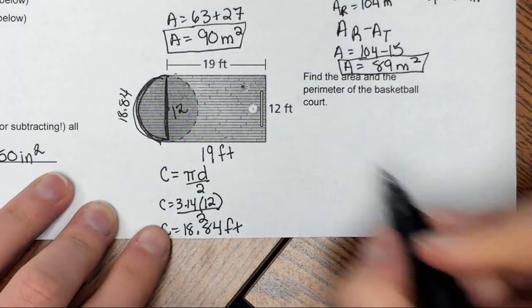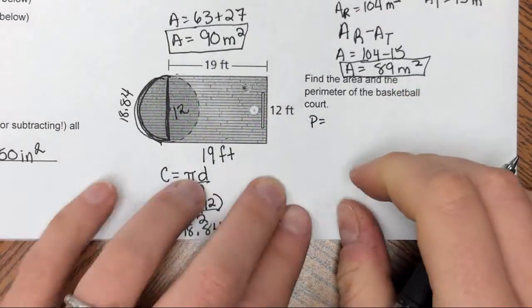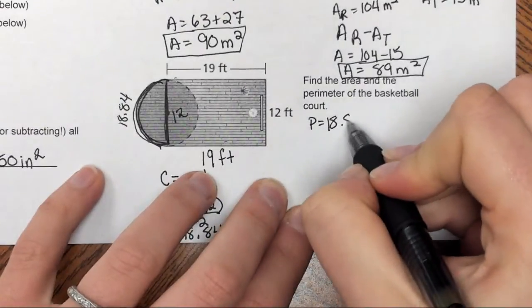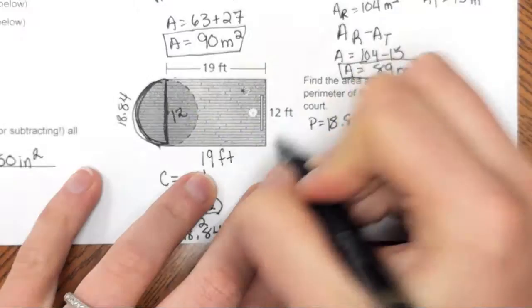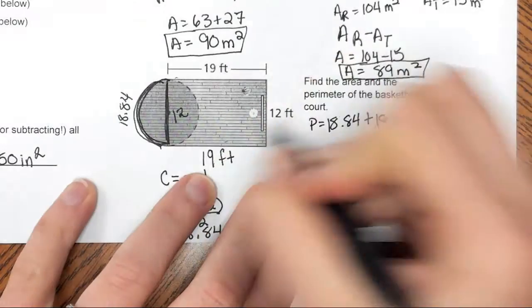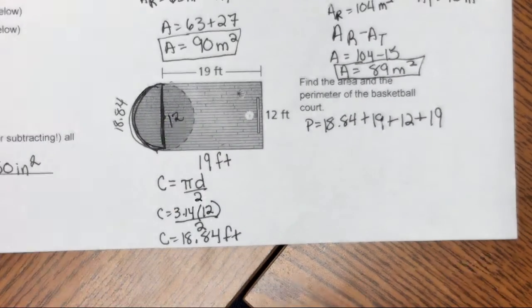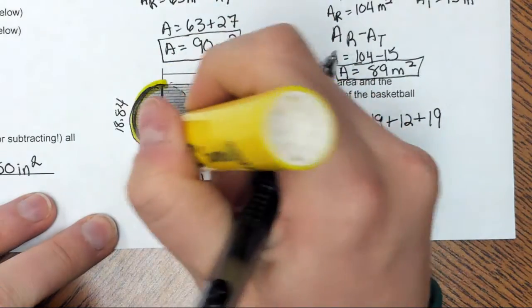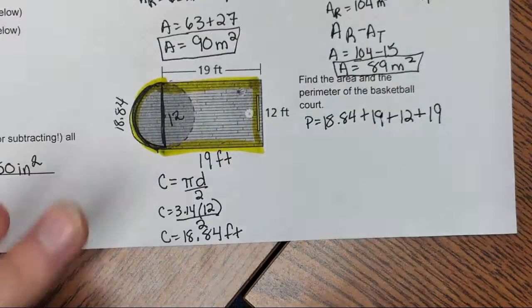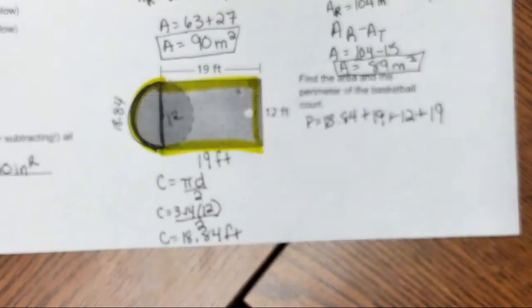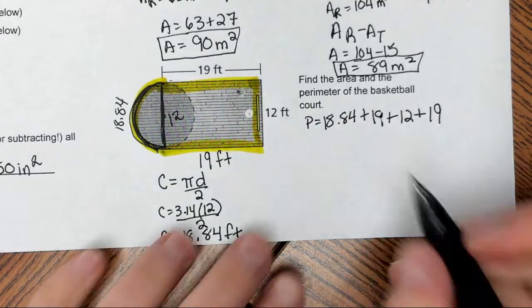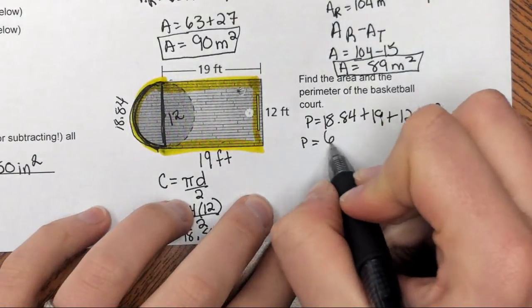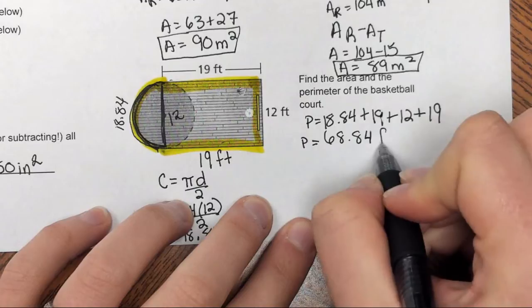So perimeter, add them all up. So I can start with that 18.84 plus 19 plus 12 plus 19. Again, perimeter, outside edges, might help to highlight it. Okay. Add those up together, 18.84 plus 19 plus 12 plus 19, and you get a perimeter of 68.84 feet.